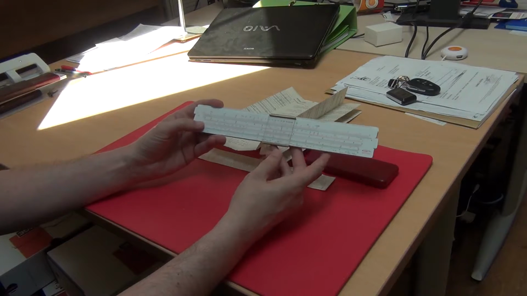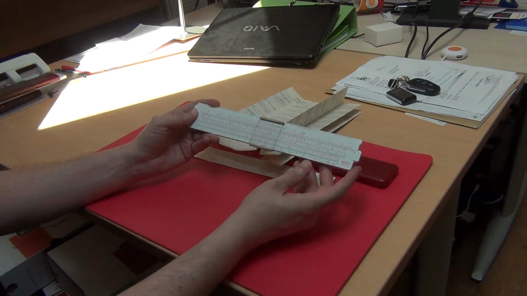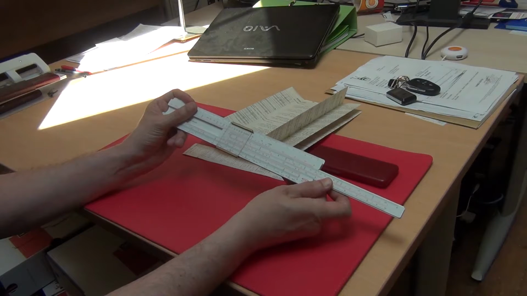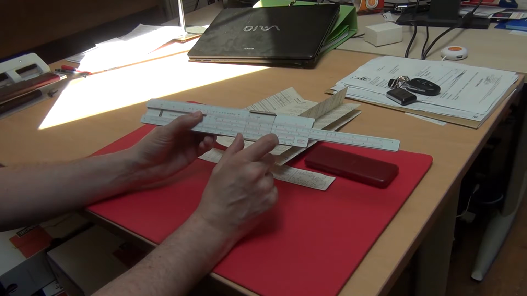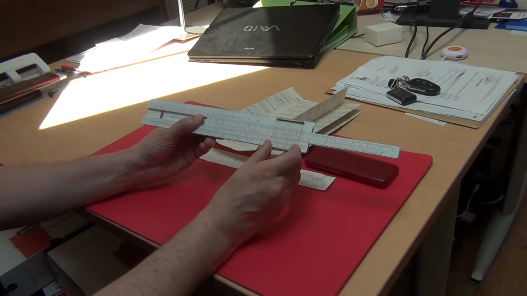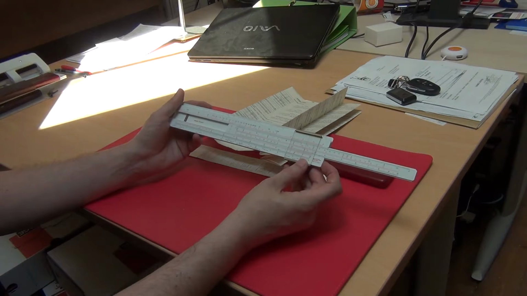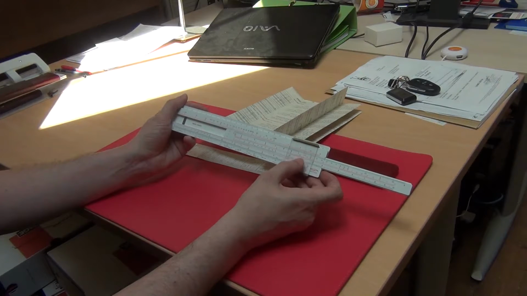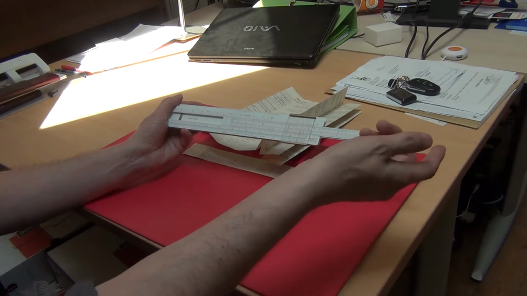You bring the 1 on the C scale over the first number you wish to multiply, for instance, say 3. So you bring it on 3, and if you want to multiply by 3, you just slide the index over the 3 on the C scale and you read 9. That's the basic. Now you may ask, what if I want to multiply by something over 3? Say for instance something that's off scale, 4, 5, 6, 7, 8, 9 or 10.